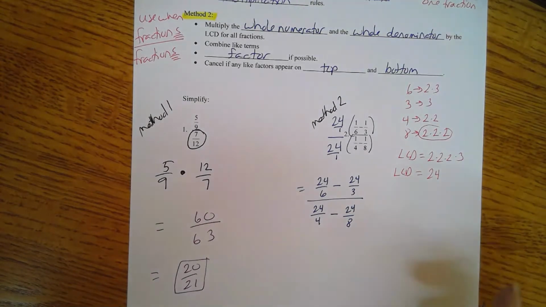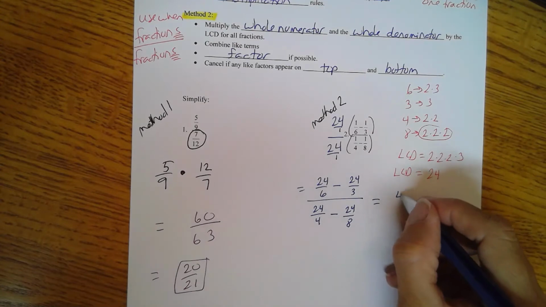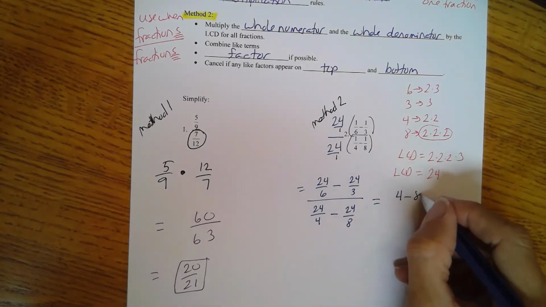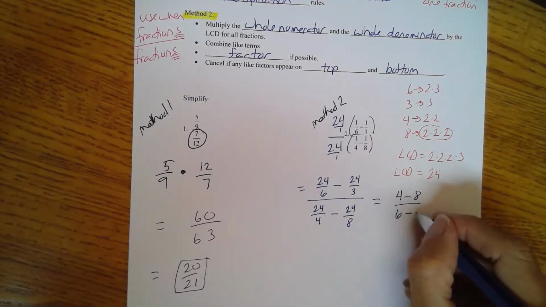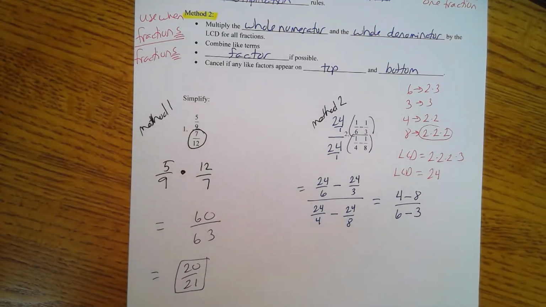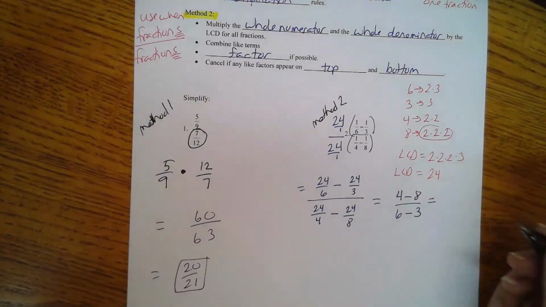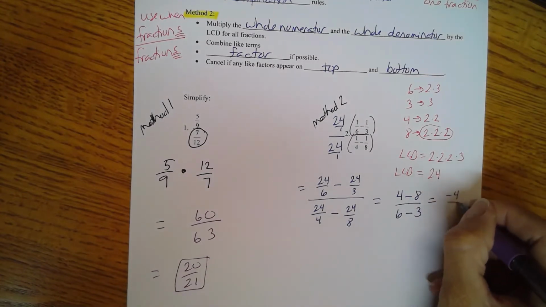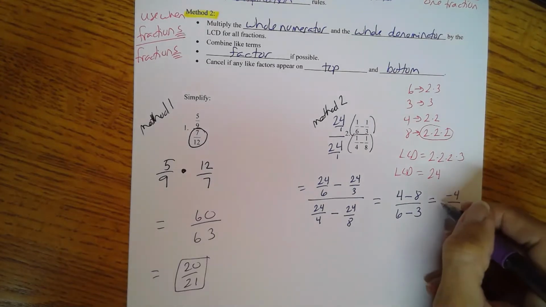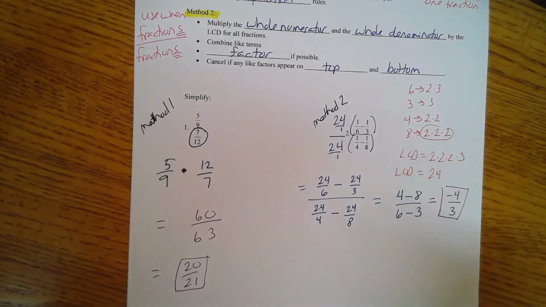Now that does not look nice at all, but you can reduce. 24 divided by 6 is 4. 24 divided by 3 is 8. 24 divided by 4 is 6. And 24 divided by 8 is 3. So knowing your multiplication well is going to be very helpful. If you're not so keen on your multiplication, please start doing some memorization of your multiplications. 4 minus 8 is negative 4, and 6 minus 3 is 3. So my answer is negative 4 thirds.